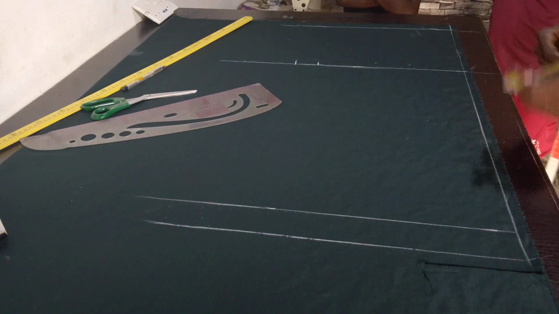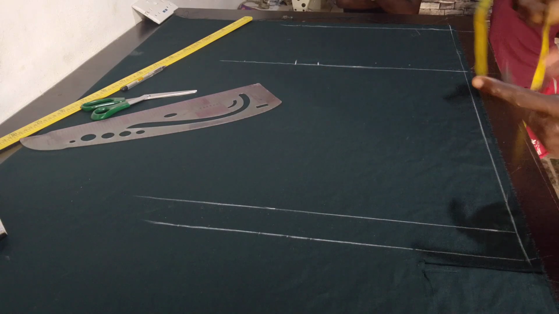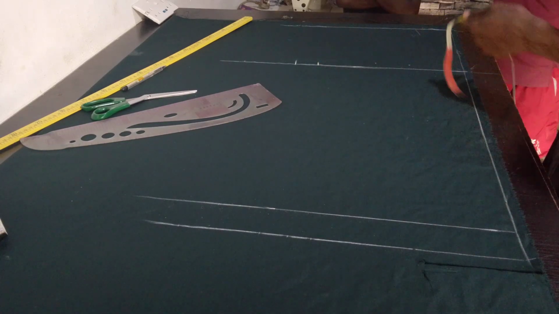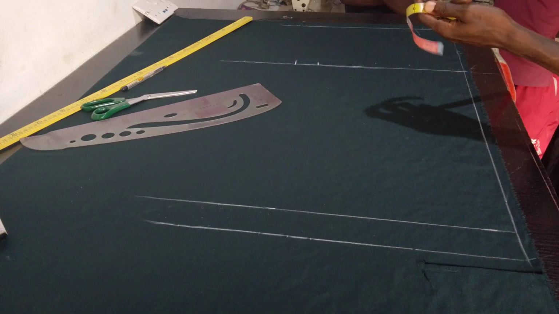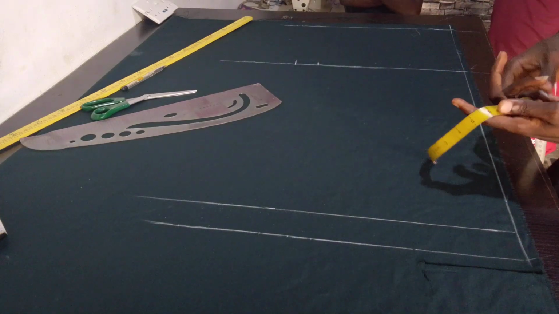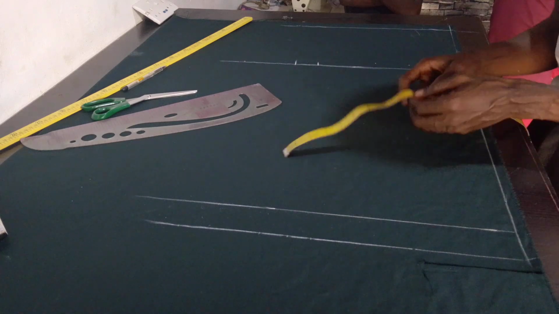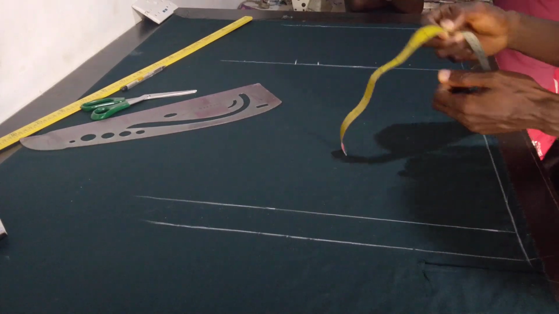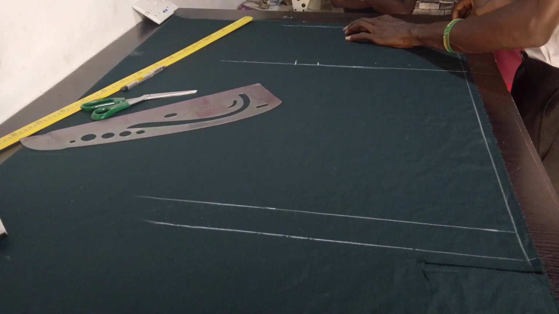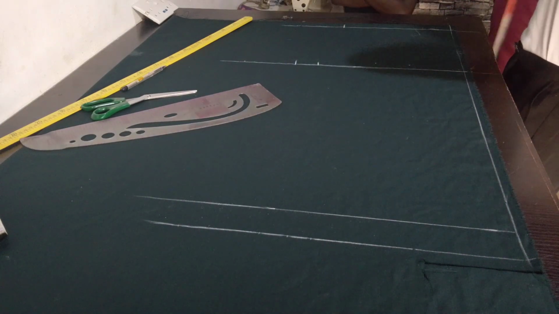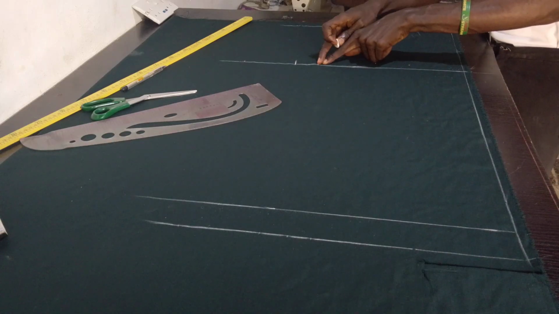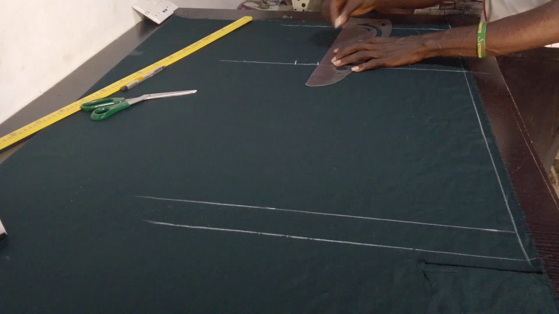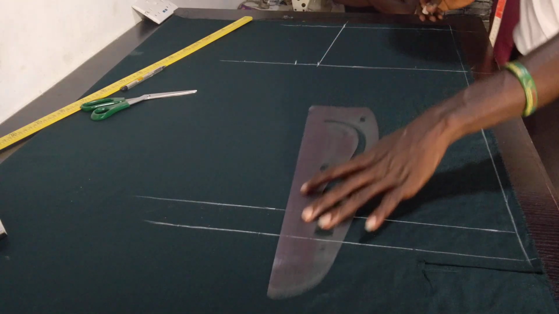Then to get the waist measurement, I do the same thing: divide the hip by 4. Sometimes I measure, but most times I don't. So you can measure, fine and good. If you can't measure, use this calculation. You divide the hip by 4, which is 11, and minus half inch from it, making it 10 and a half. So you mark your 10 and a half there. Then you join this marking to this line. We're not done with this one yet.